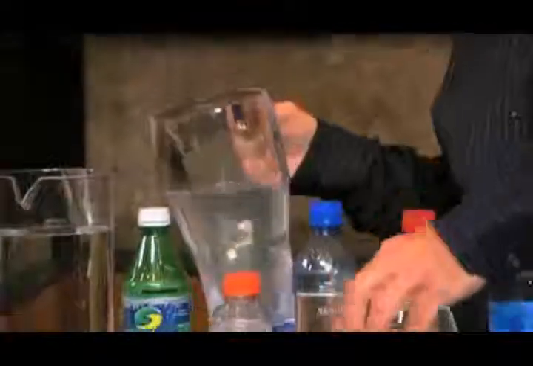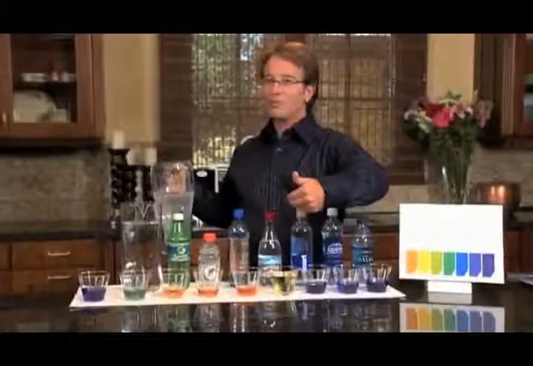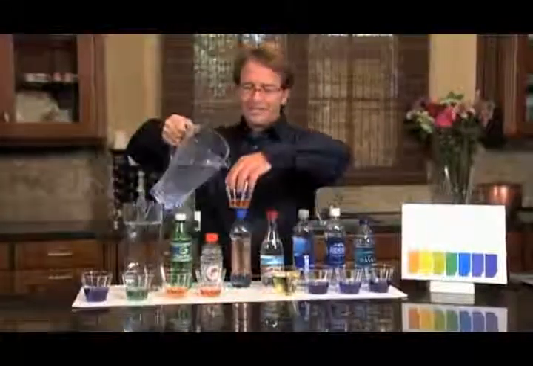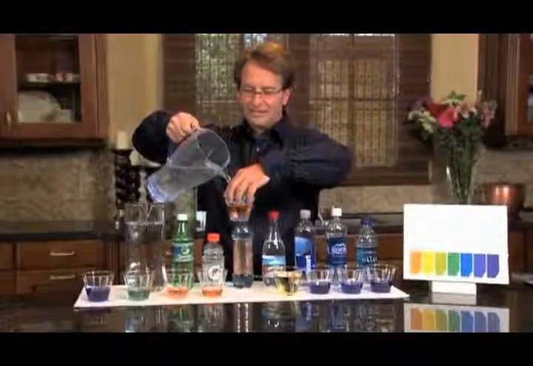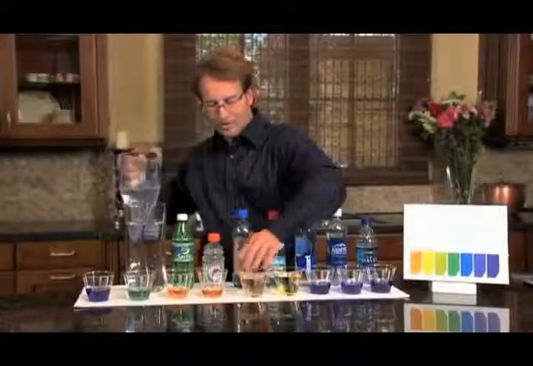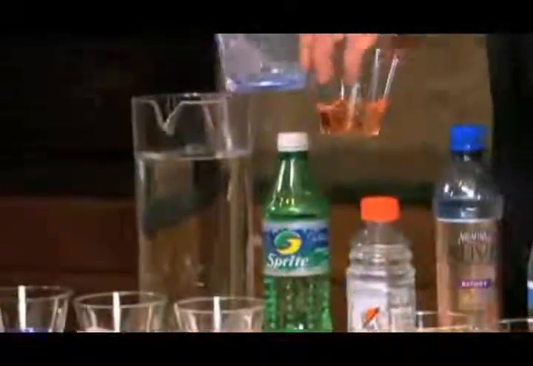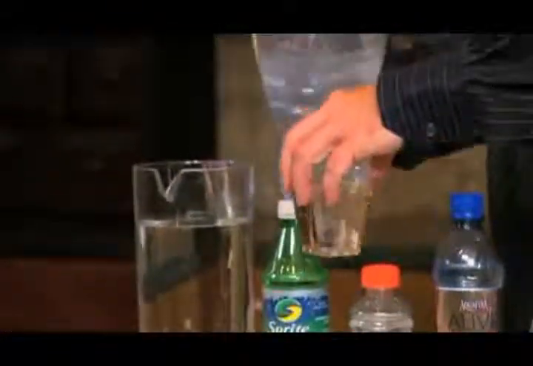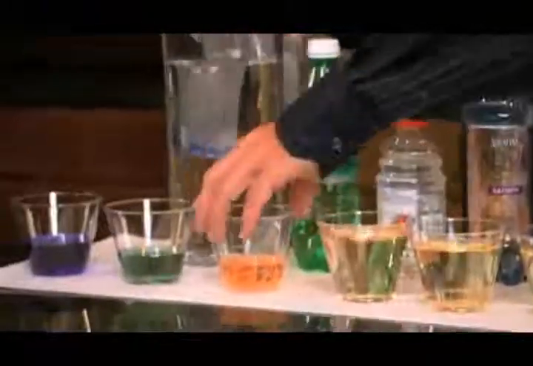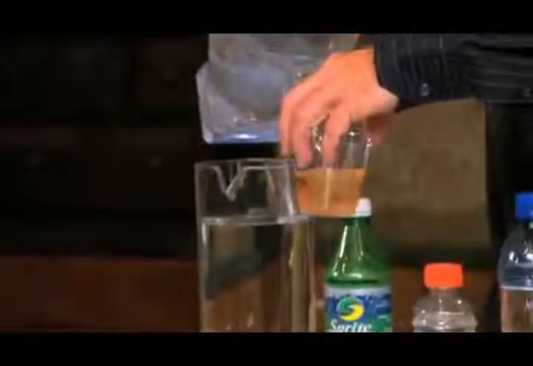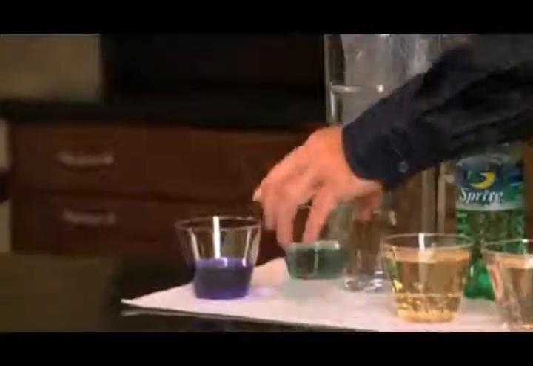What happened to the Arrowhead water? Oh, it didn't even. It was struggling, and then it went right back to acidity. That's because it's very acidic. Notice the Alive Water. No change. How about the Gatorade? Also no change. How about the 7-Up? Oh, no change.